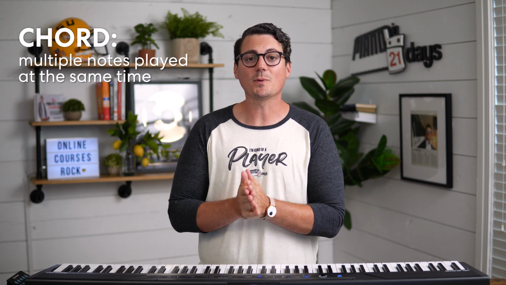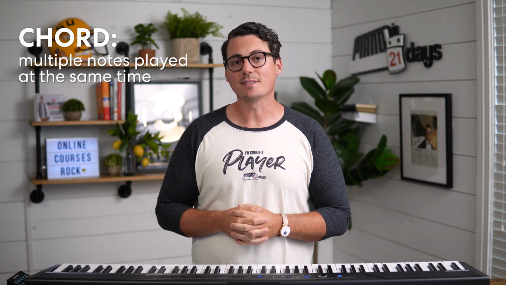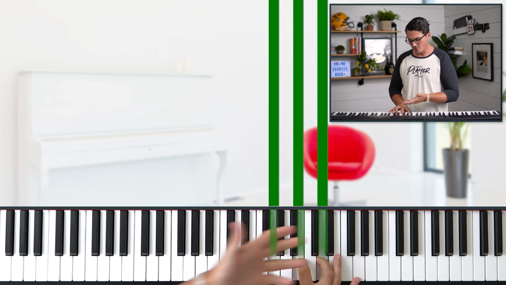Okay, so major versus minor chords. We have to start by making sure we understand what a chord itself is. So simply put, a chord is just multiple notes played at the same time. Let's look at a couple of examples here. This is a chord, multiple notes played at the same time.